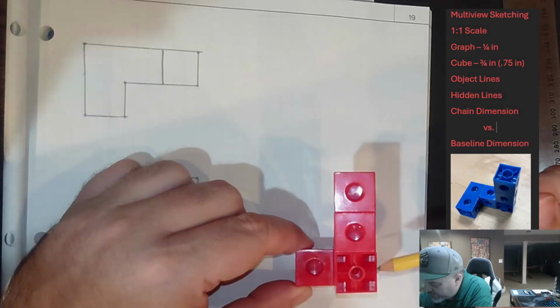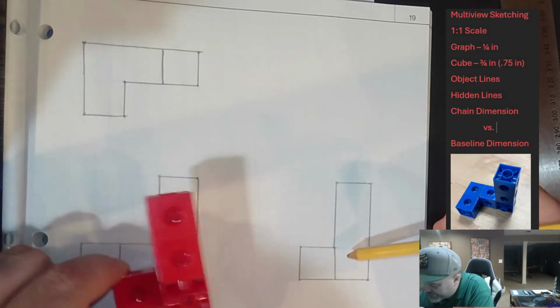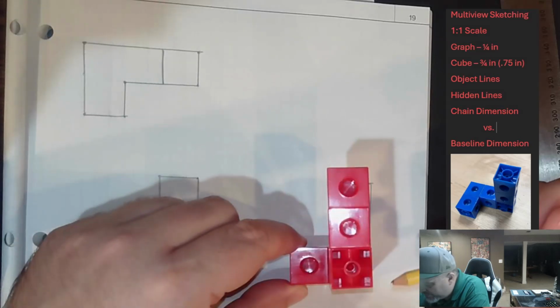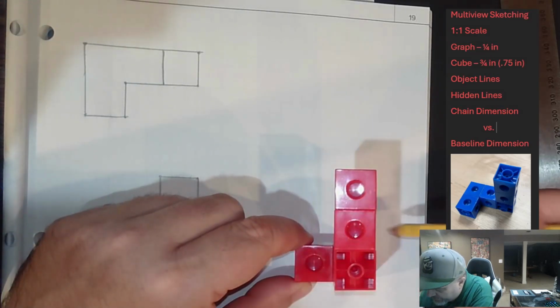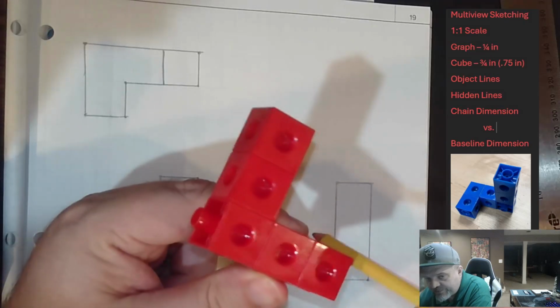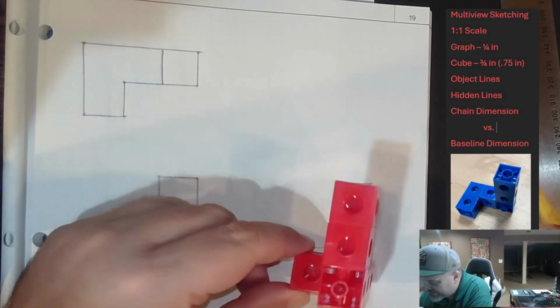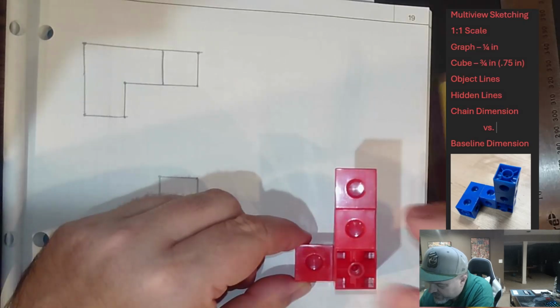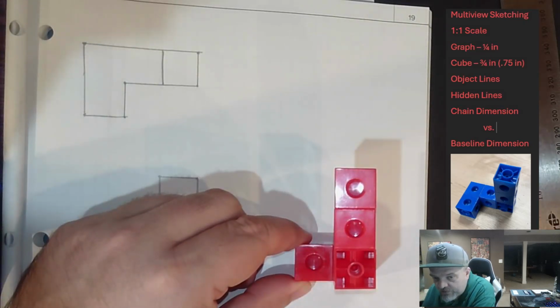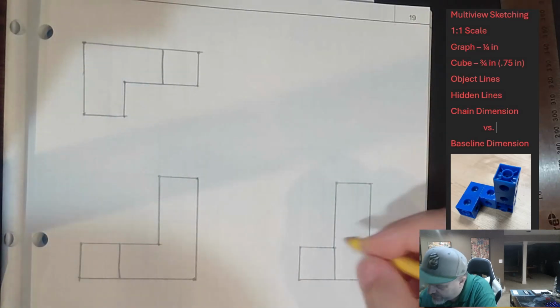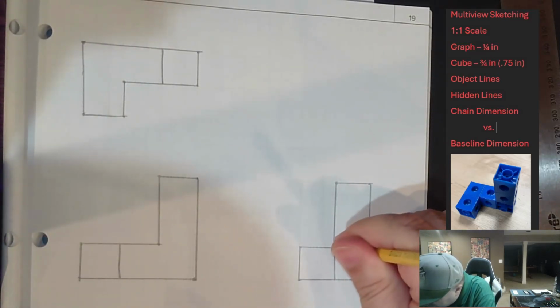Now as it goes over or up this kind of arm, you'll notice underneath, if you look at the shape, there's some empty space. This is hidden from view if I'm looking down as you are now. So in order to account for that, I need to draw an object line, but more specifically, it's a hidden line. That's our dashes.